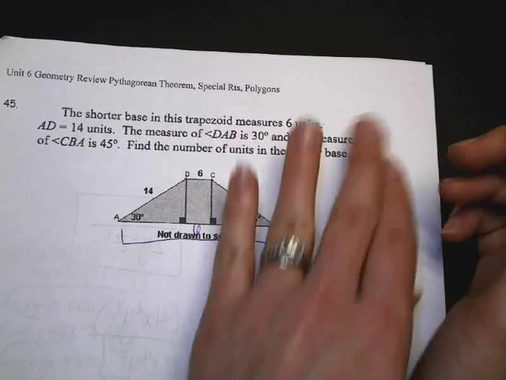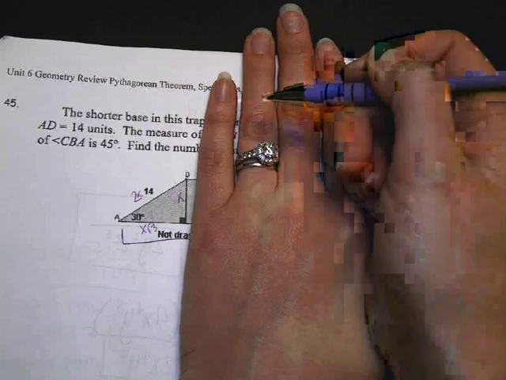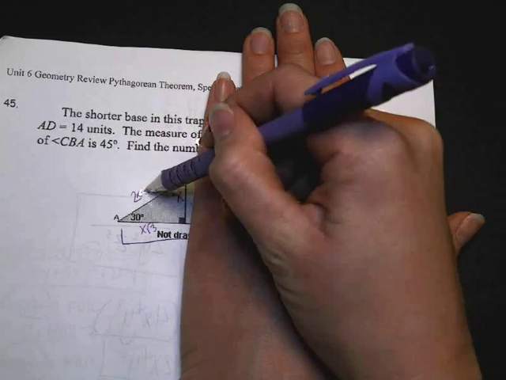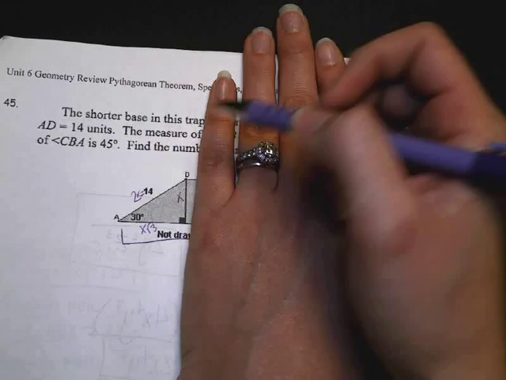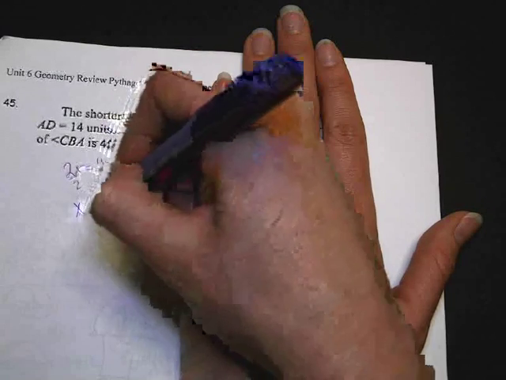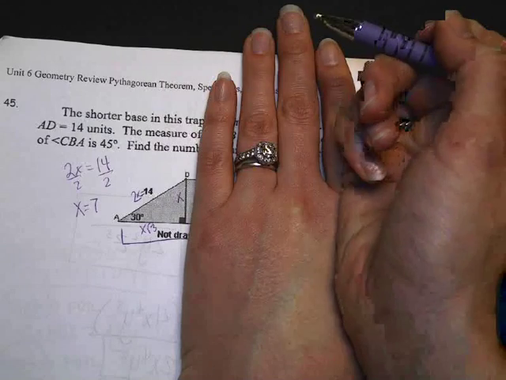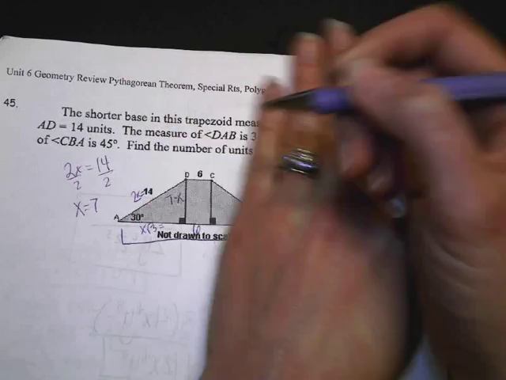The next thing I notice is I've got a 30, 60, 90 right there. So what I'm going to do is label my sides with the pattern that I know. This is x radical 3. Set equal the pattern to the side they give you, so 2x equals 14, and solve for x. Divide by 2, so x is 7. So once you get that 7, you plug them in. So this height is 7, and this side is 7 radical 3.